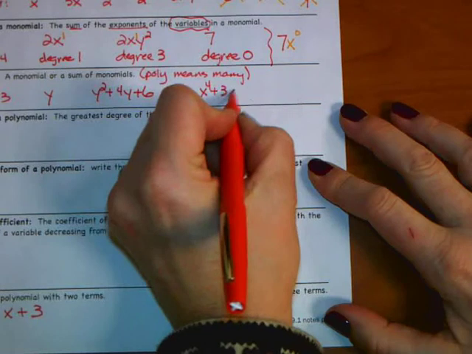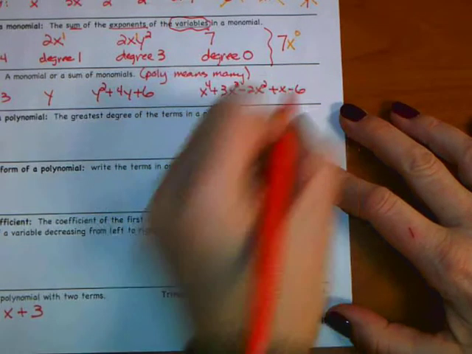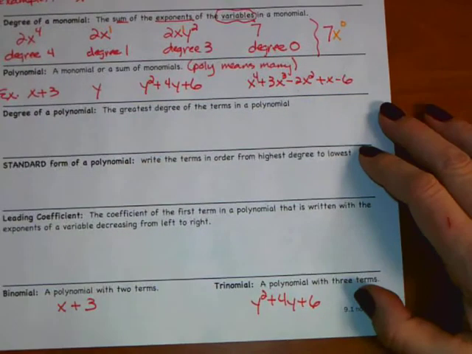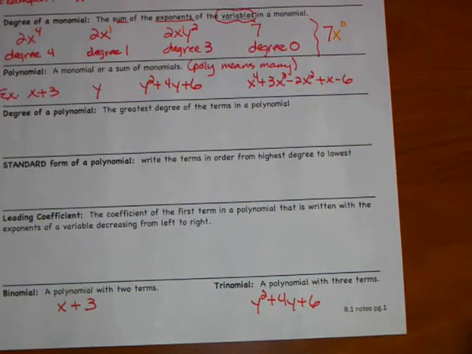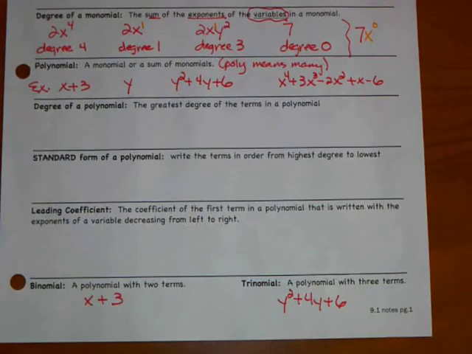Someday, you get to work with something like this. That's a polynomial, too. That would just be called a polynomial. There's no name otherwise for that. Just a bunch of terms together.